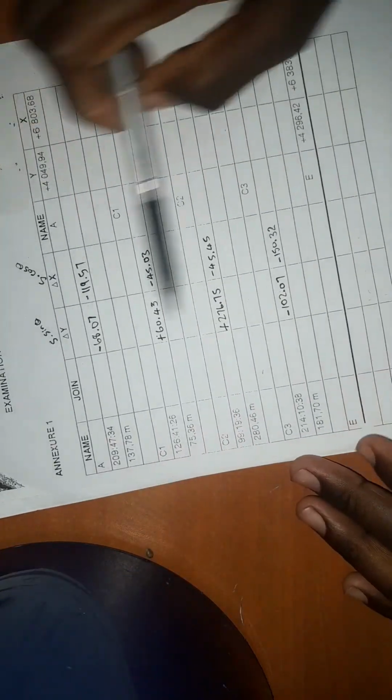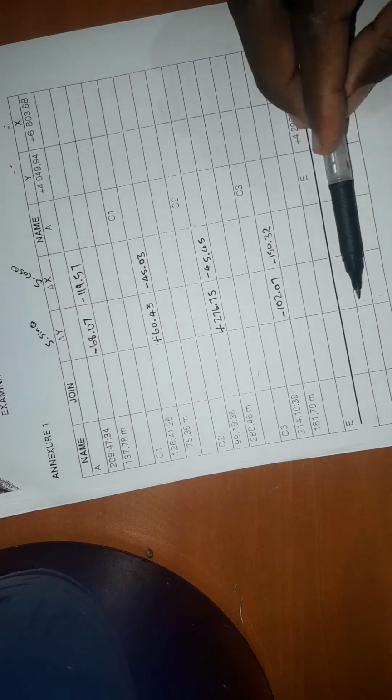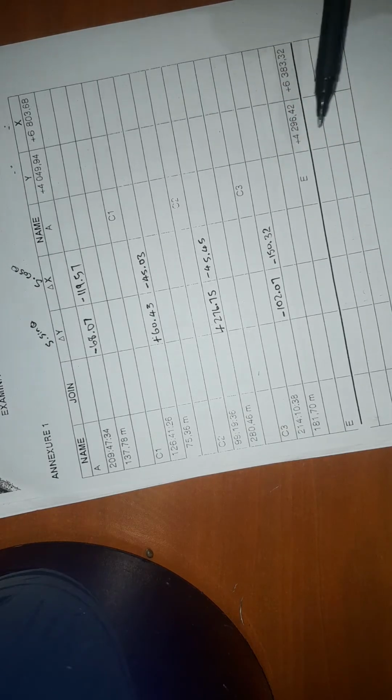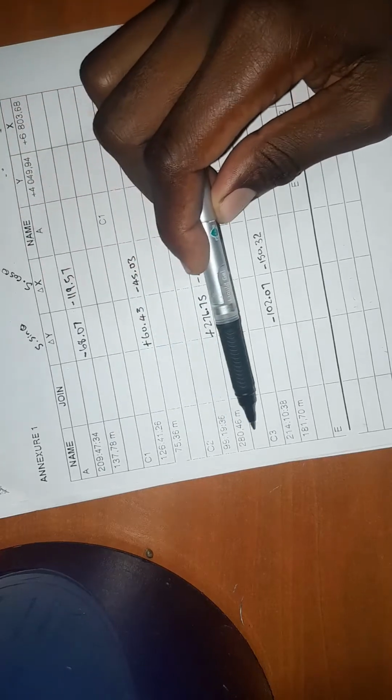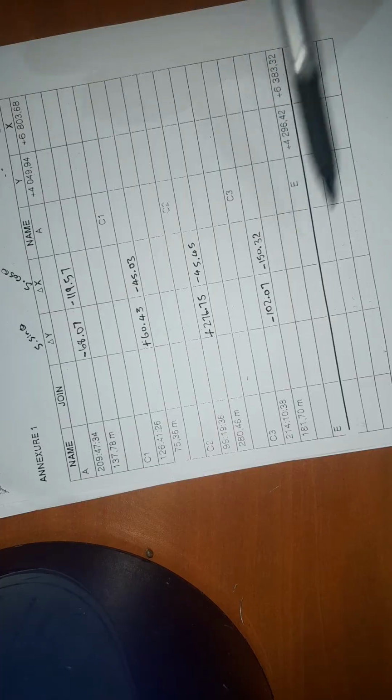Then the next step is to add the totals. You see this bold line. After this bold line, it means totals, like the sum of all the distances here. Here it's going to be the sum of the distances, and here it's going to be the sum of the coordinates.